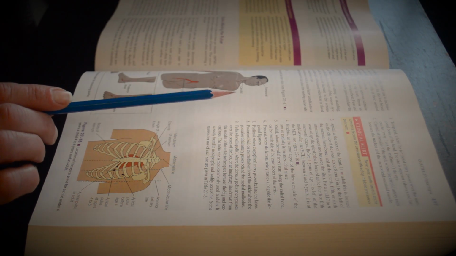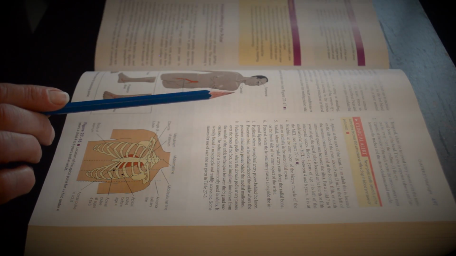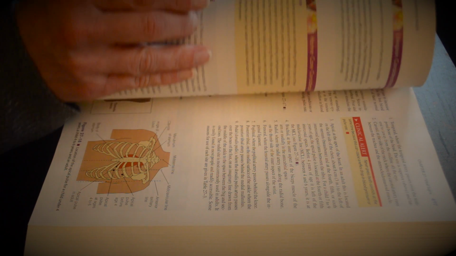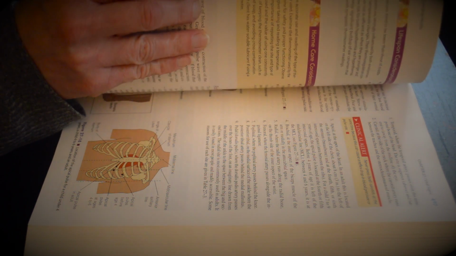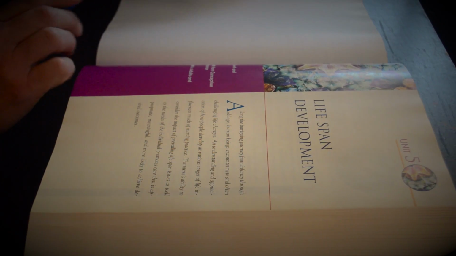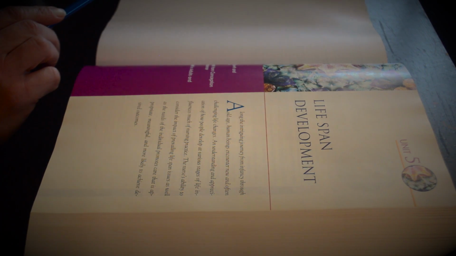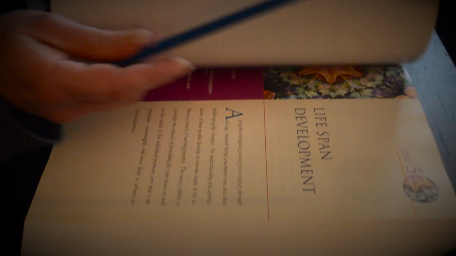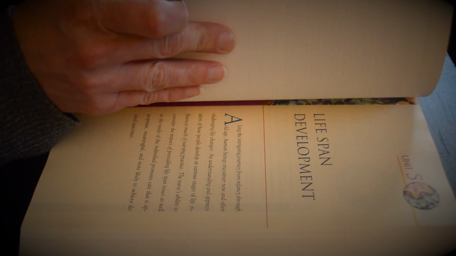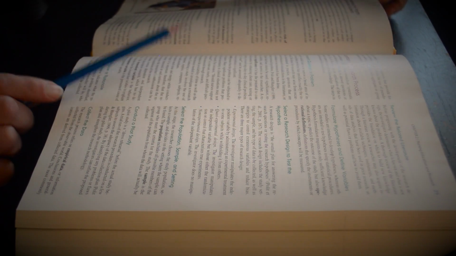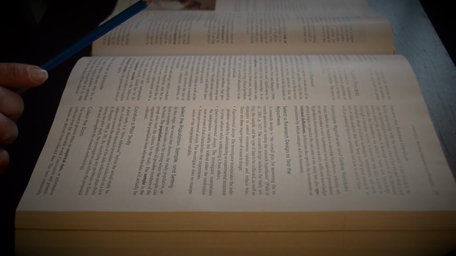Okay, so I think that's all that I'll read for today. But you can see this is a very large book. So I just wanted to choose something a little bit simple this time.